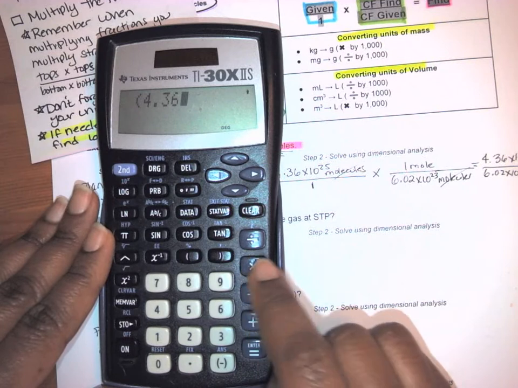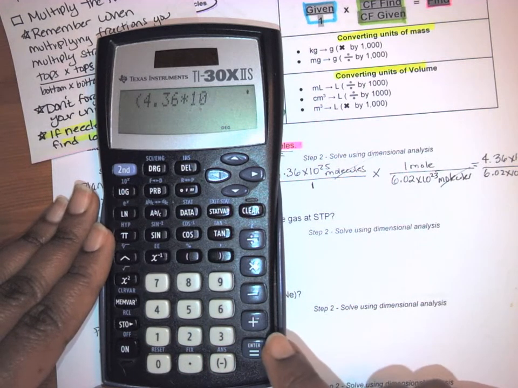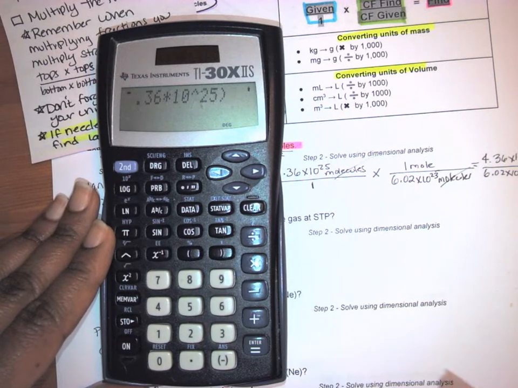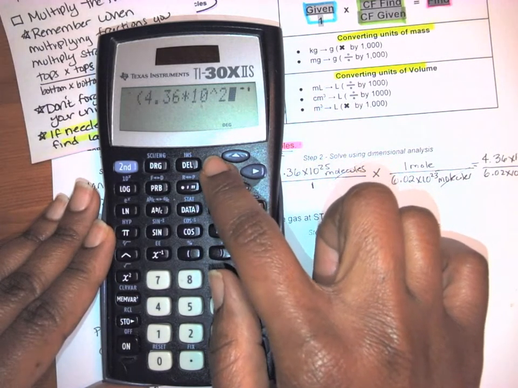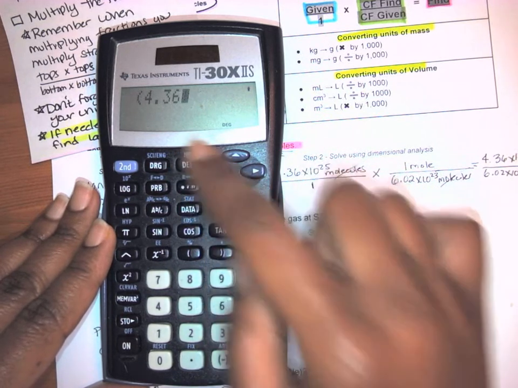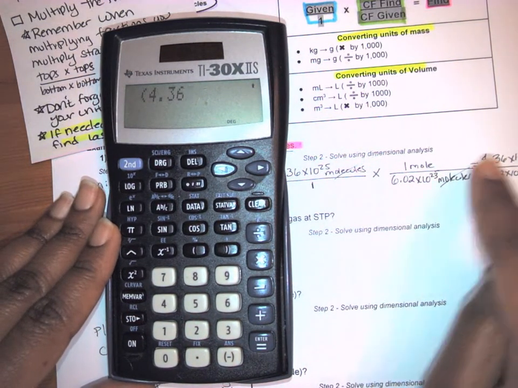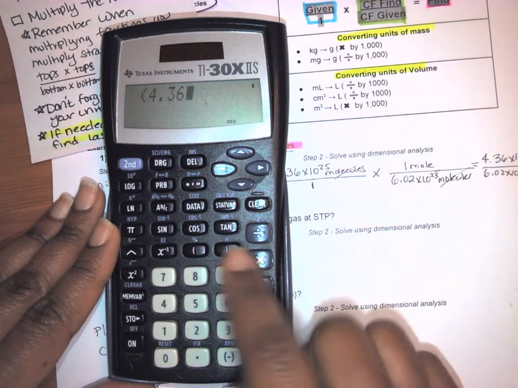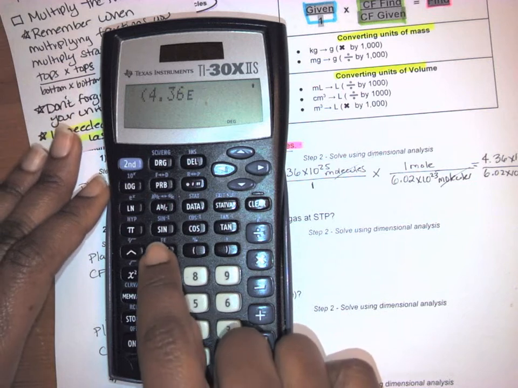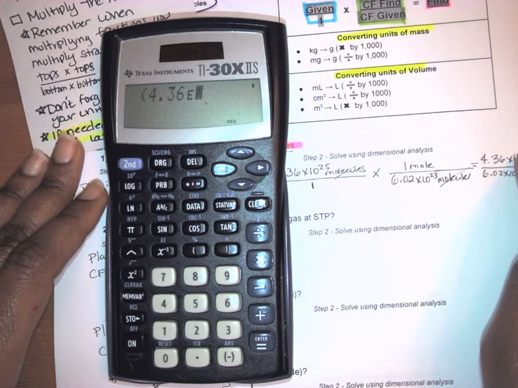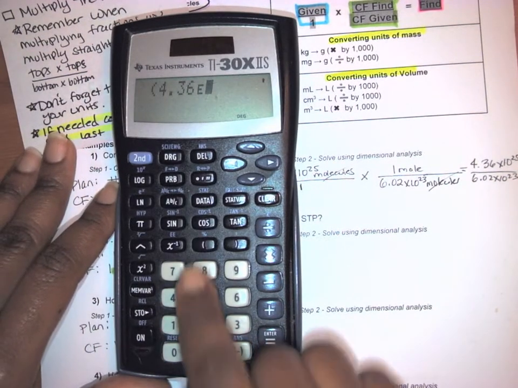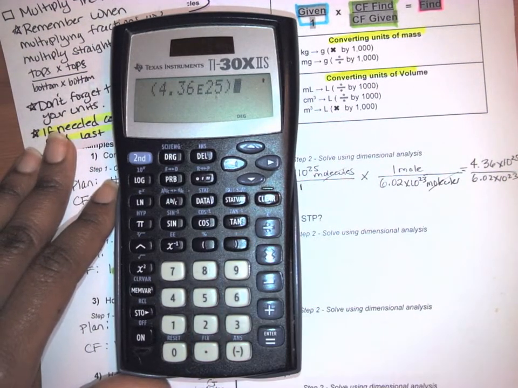Now, if you want, you can actually write out times 10 and then a caret to the 25 and then close the parentheses if you wanted to. But a shortcut for all of that is, right, 4.36, the coefficient in front of the power of 10. And then you don't even need to do times, just do second E if you have a scientific calculator. That big E is the times 10 to the power. So the only thing you need to write after that is the power of 10. So 4.36, E 25, close the parentheses.